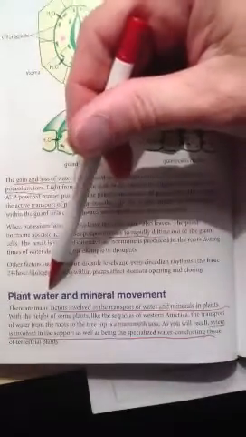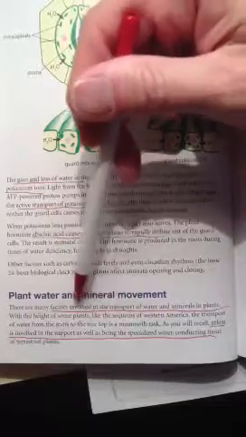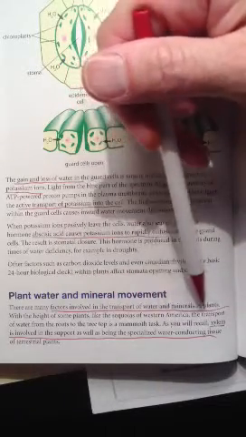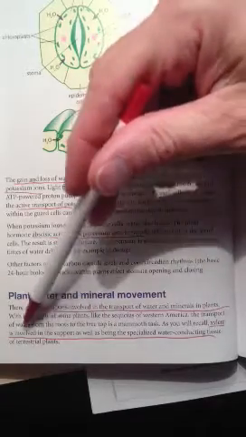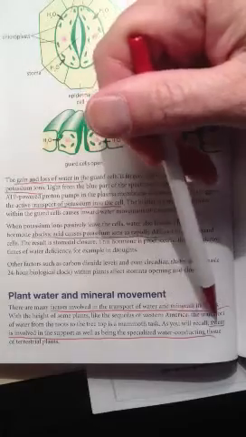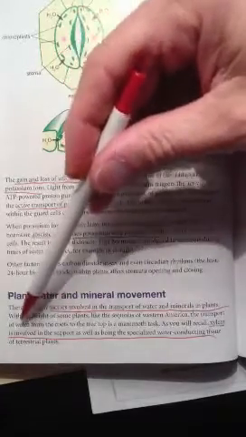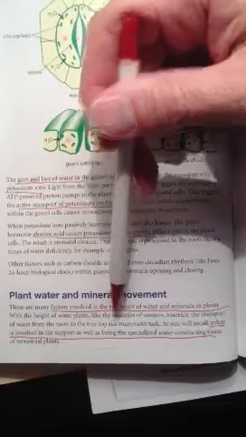We're going to be looking at plant water and mineral movement. There are many factors involved in transporting water and minerals. It's going to be transported by the xylem, which is provided for support as well as conducting tissue. What we're going to be looking at is how we can get water from the roots all the way up to the top of a tree.